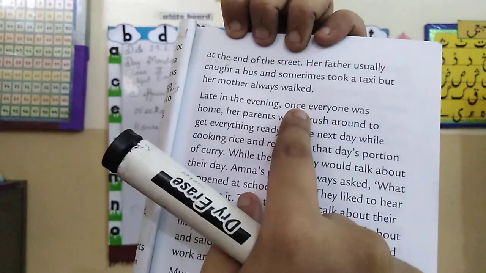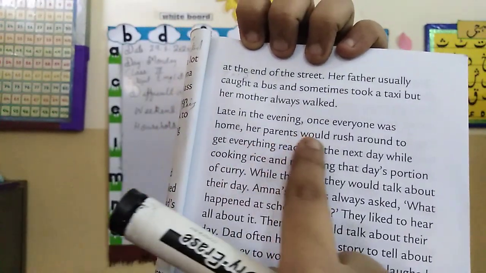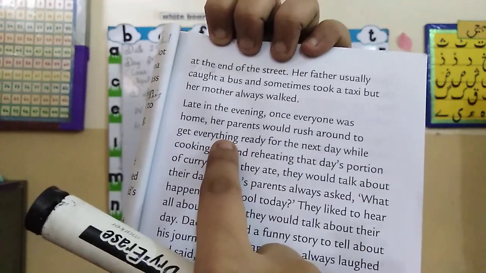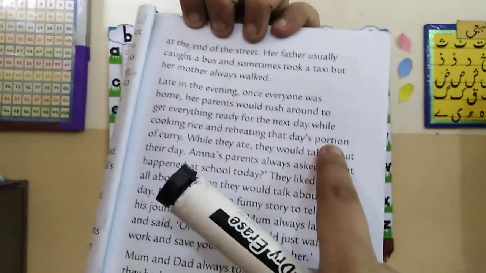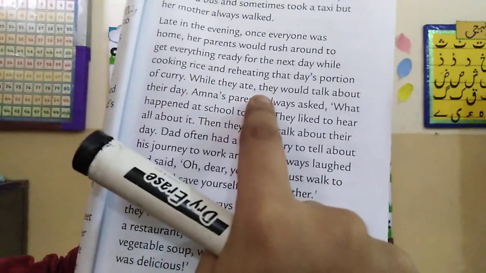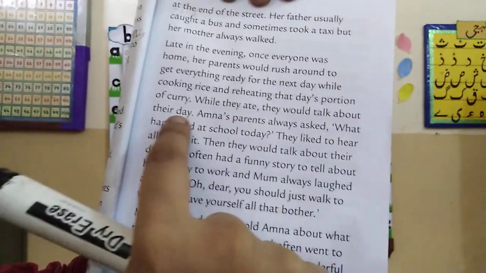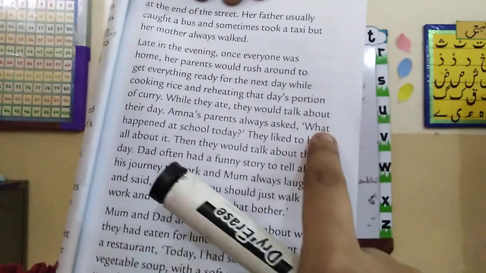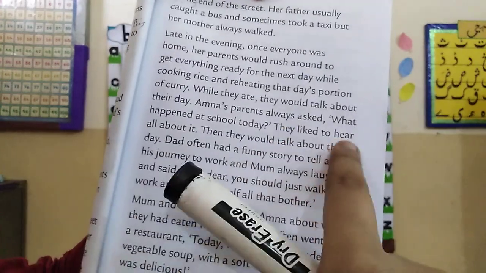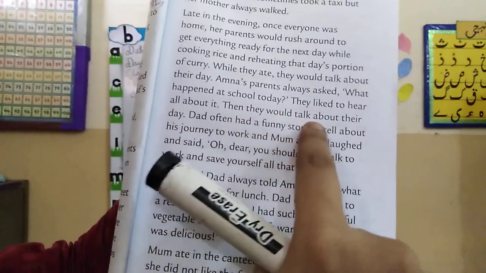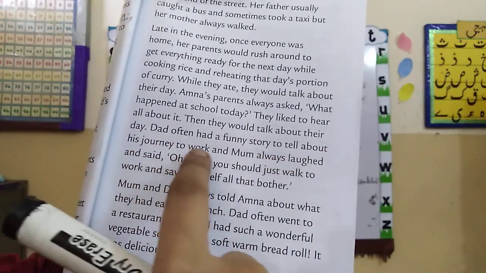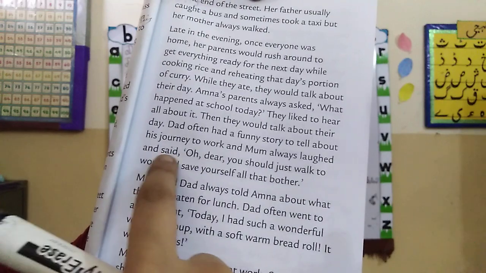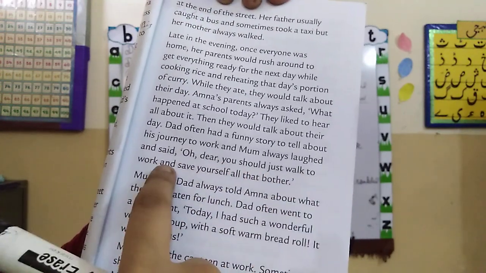Late in the evening, once everyone was home, her parents would rush around to get everything ready for the next day while cooking rice and reheating that day's portion of curry. While they would talk about their day. Amna's parents always asked what happened at school today. They liked to hear all about it. Then they would talk about their day. Dad often had a funny story to tell about his journey to work, and Mom always laughed and said, "Oh dear, you should just walk to work and save yourself all that bother."